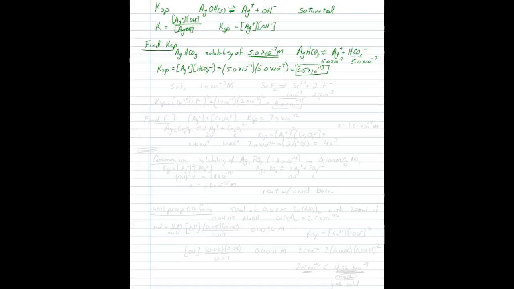Again, same type of problem, except this time we're going to have more than the 1-to-1 ratio. So you have SrF2, and the solubility of that is 1.0 times 10 to the negative 3 molar.